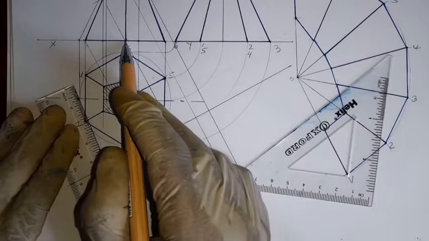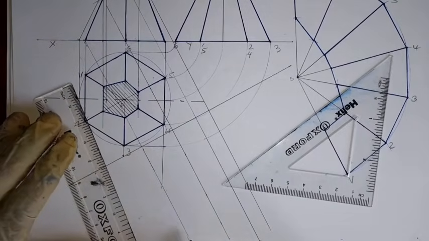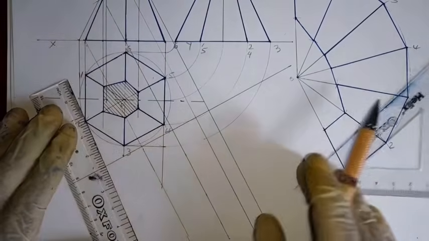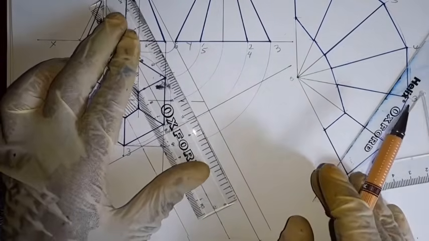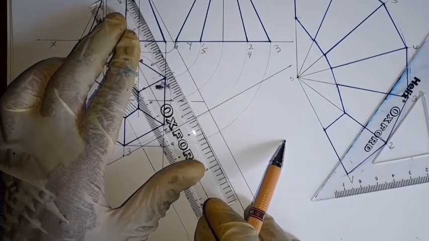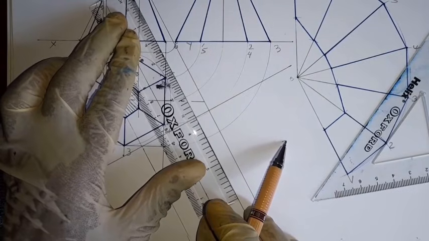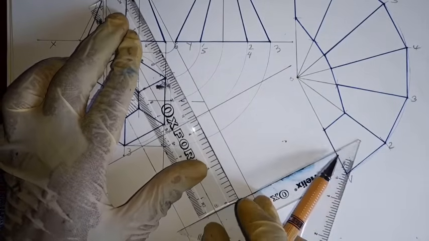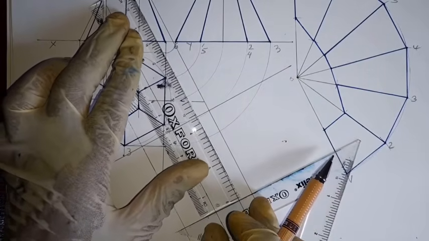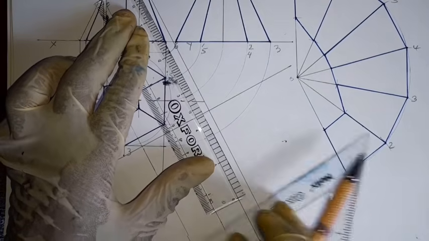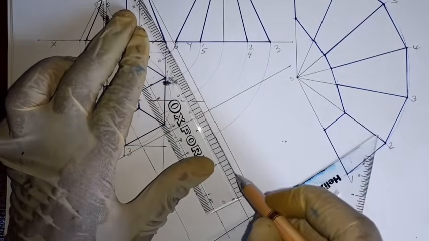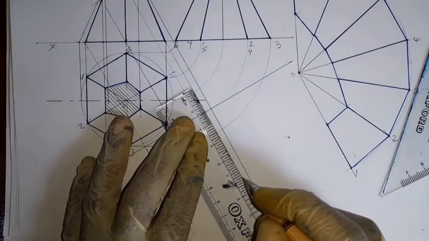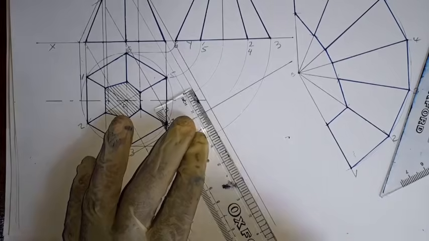Again, we want this. Of course, they are coinciding. Then we want this one, and this one. So again, we do the same thing. This realignment, we want a parallel line to that. Fix it. Below it, bring that. So this one again, bring it. So it just continues moving. We are drawing an auxiliary view.